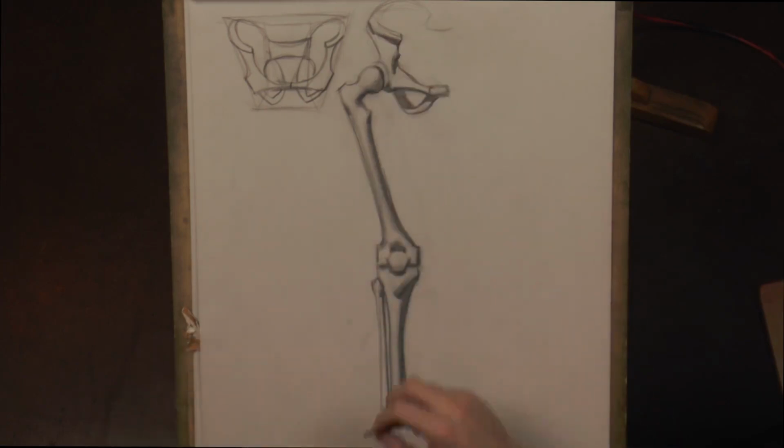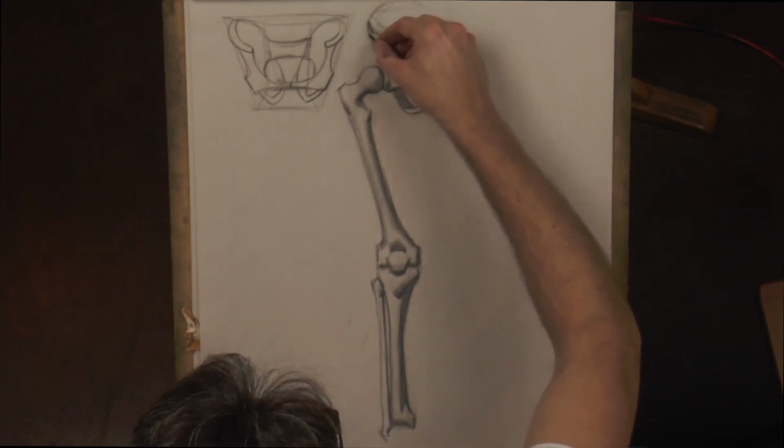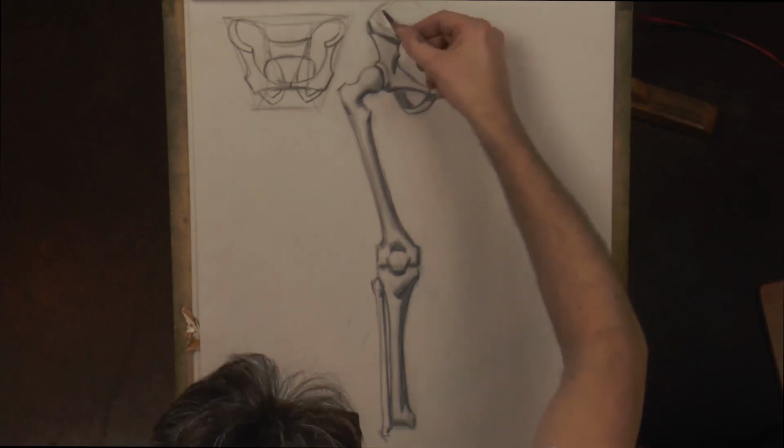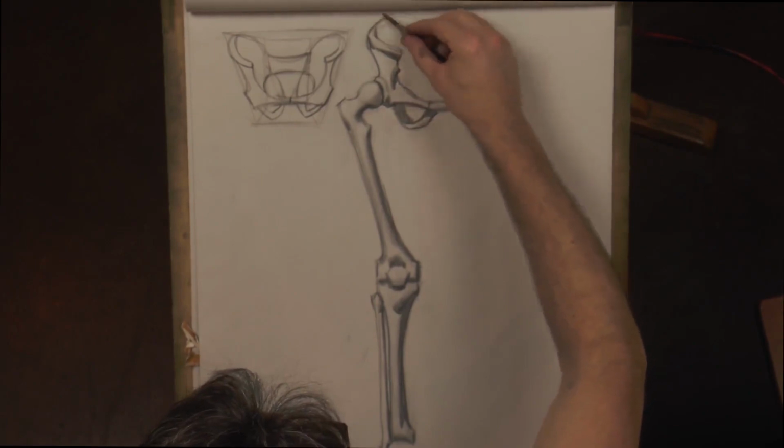Again, that crest of the ilium. It's actually a quite substantial bony ridge. You can even feel it. Sometimes you can even see it on people. So it's pretty substantial.